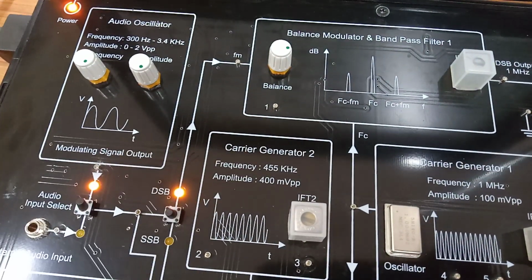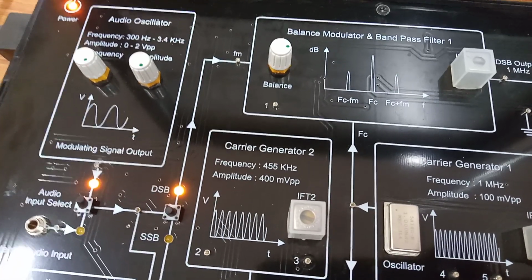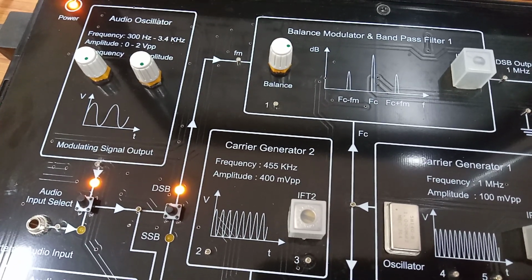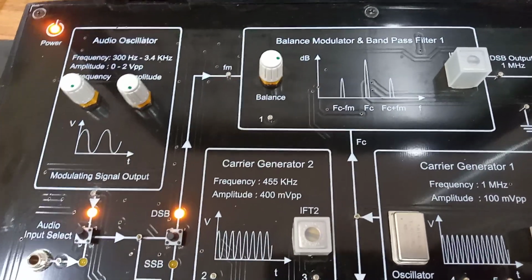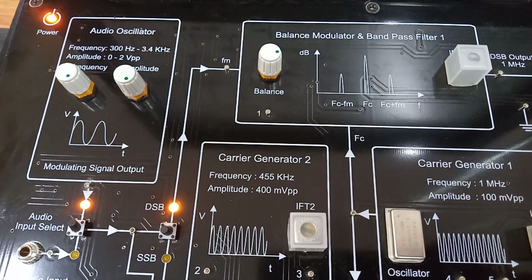because when the frequency of the message is changed, if I am increasing fm and decreasing fm, then the bands will get more separated or closer, as we will see when we look at the plot of this DSB signal.